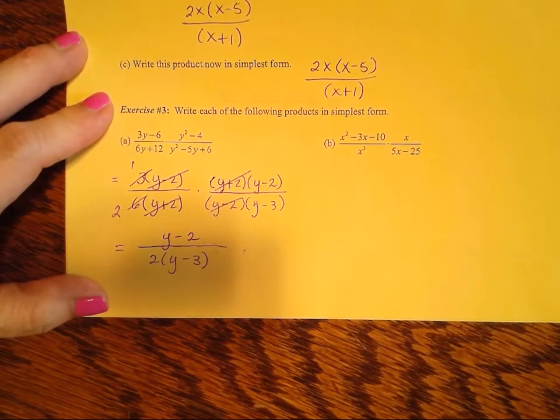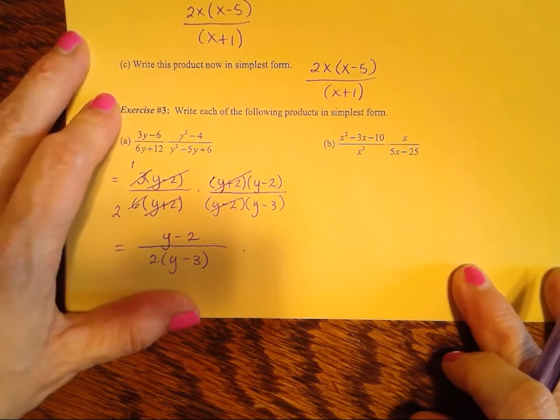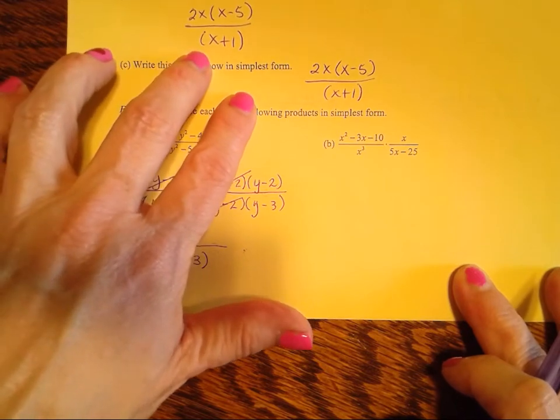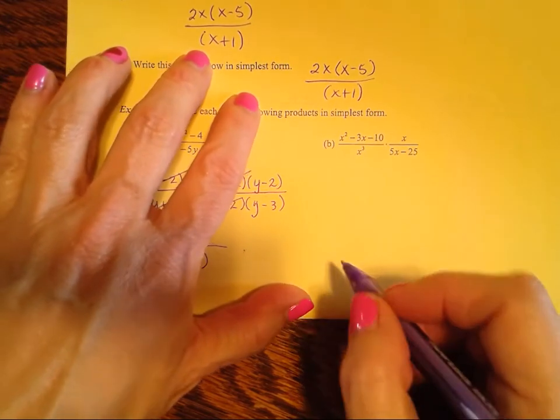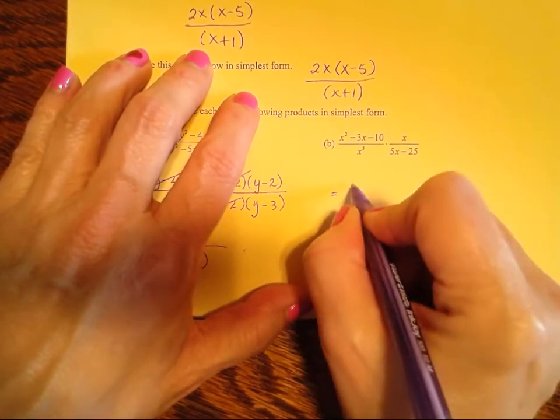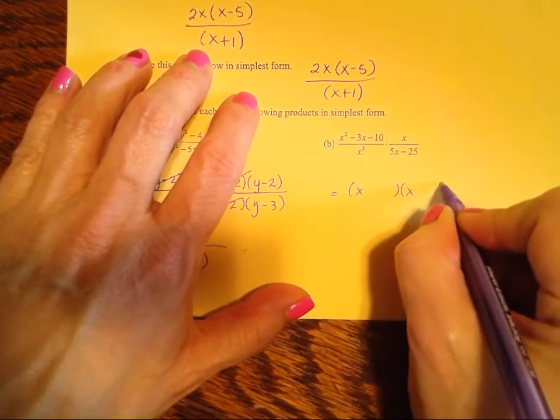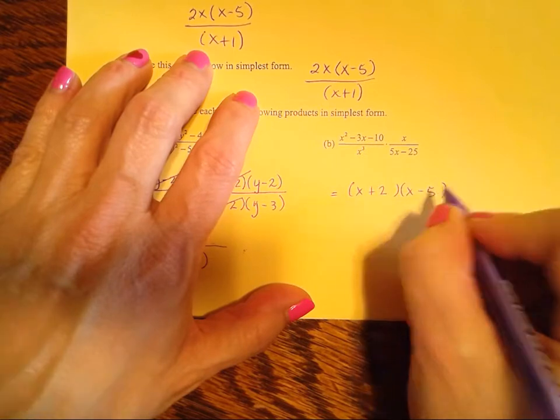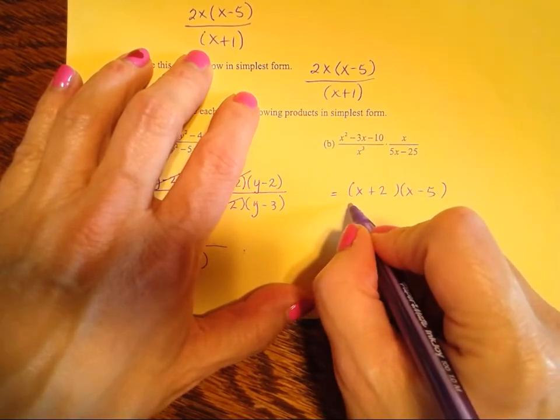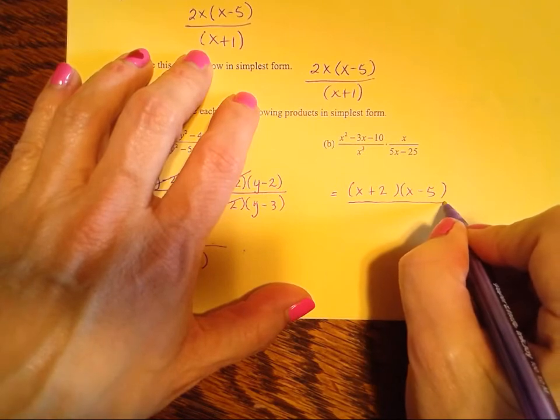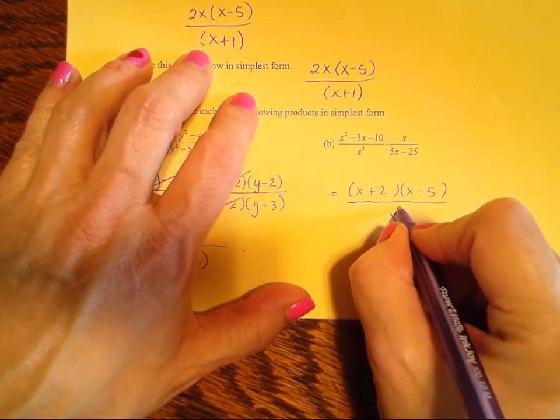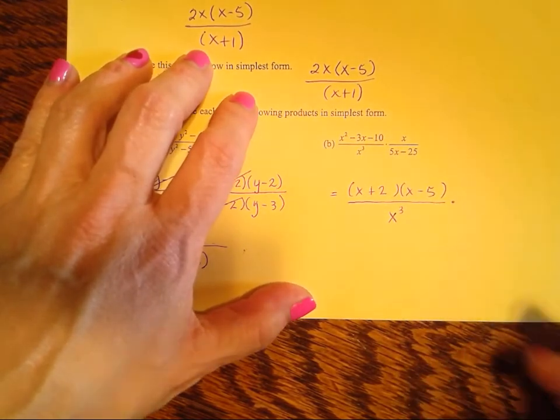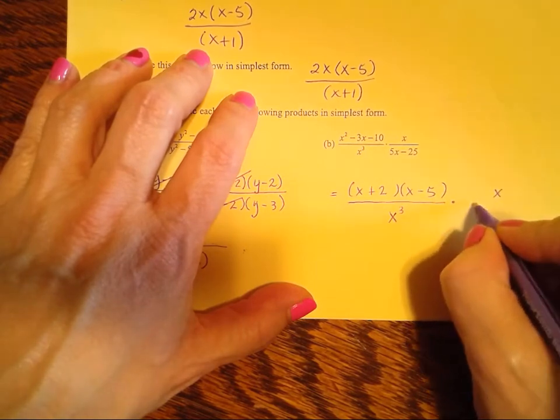Let's do example B. For the numerator on the first fraction, we need two numbers that have a product of negative 10 and a sum of negative 3. So we need 2 times negative 5, which is negative 10, and 2 plus negative 5 is negative 3. There's nothing we can do to factor the denominator. The numerator on the second fraction can't be factored.